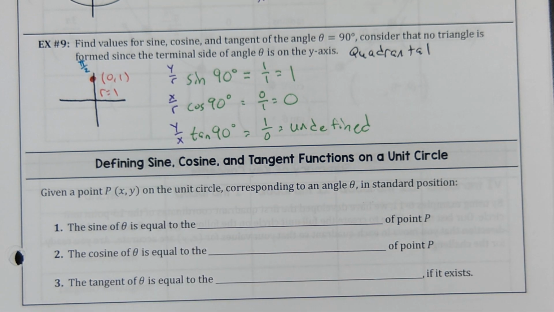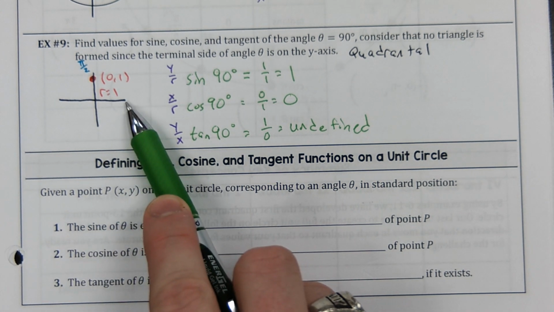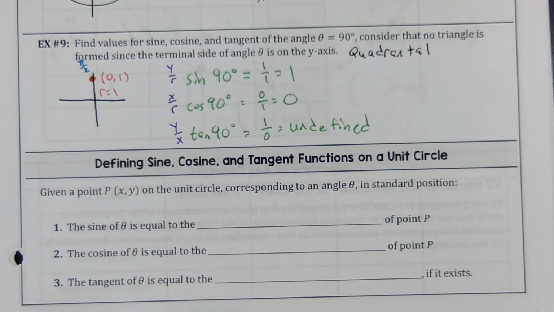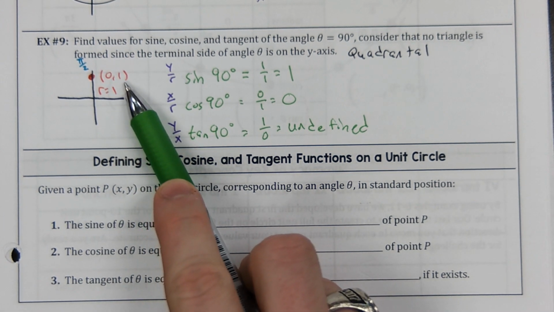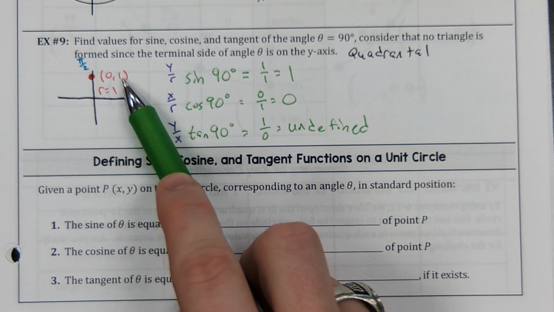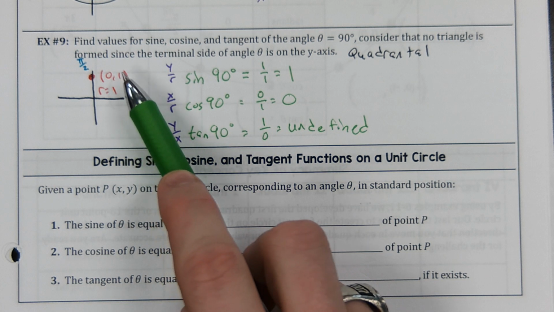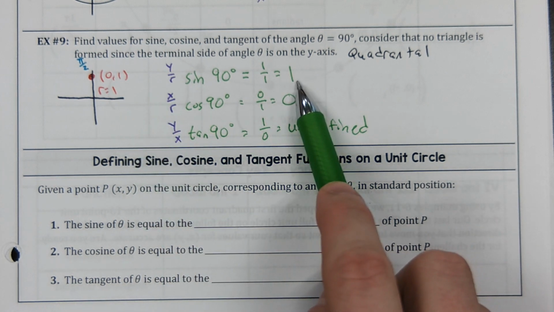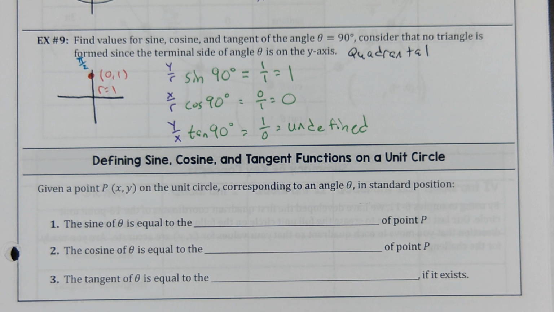Yes, sir? And if the angle was at 0, the radius would still be 1. It's the unit circle, so the radius is 1. Don't worry, that happens in the notes. Anytime I'm working with a quadrantal, I just let the radius equal 1, because it doesn't matter what the radius is. For example, if the radius was 2, this coordinate would be 0, 2, right, Mark? So if this was 0, 2 and the radius was 2, sine would have been 2 over 2, which is 1. So it doesn't matter. The size of the circle is unimportant to trigonometry.